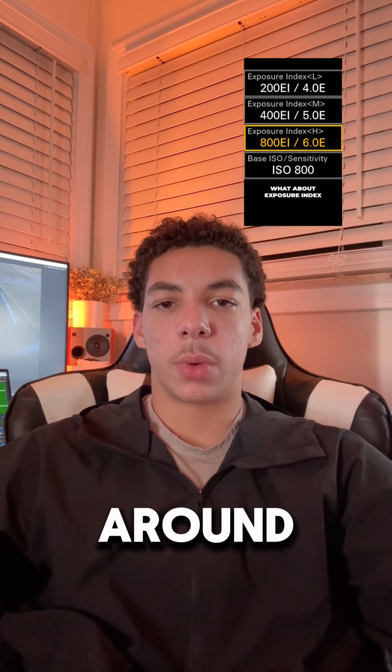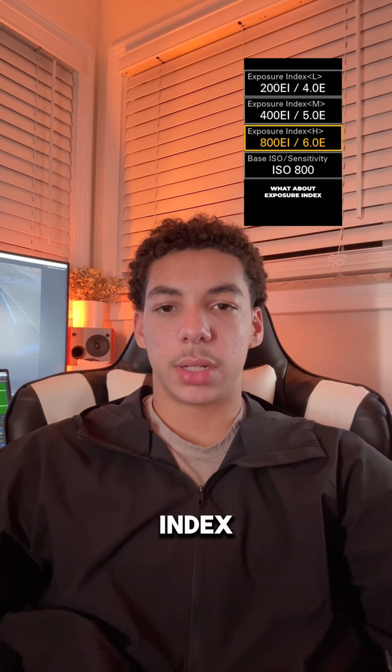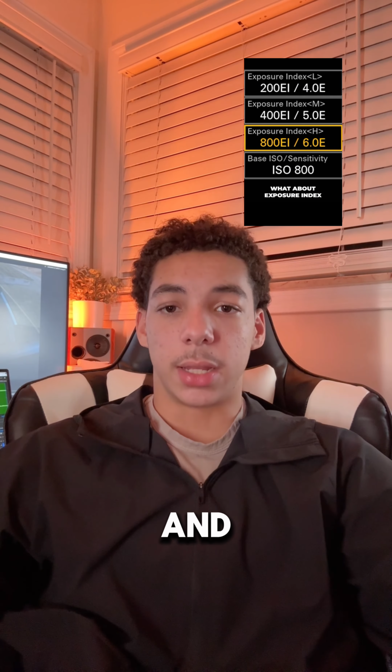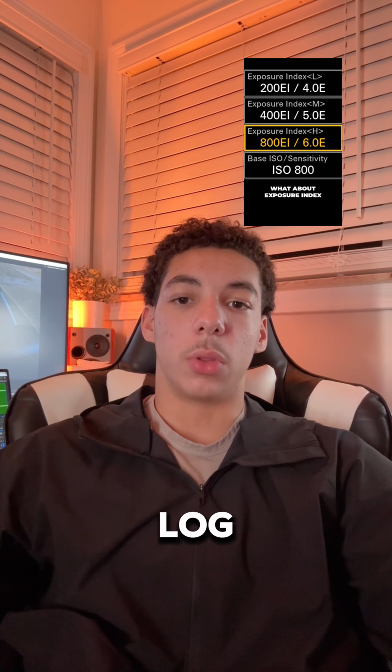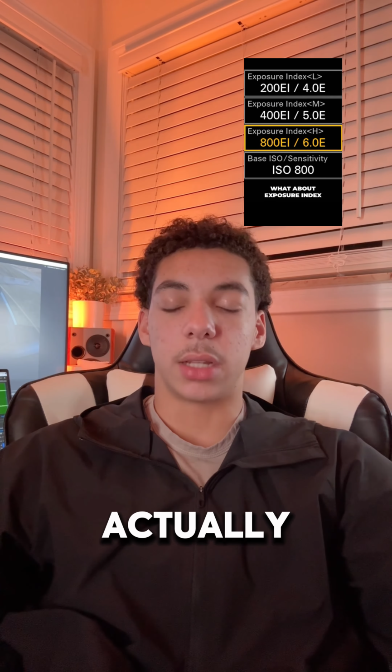Alright, so people throw around ISO and exposure index like it's the same thing, and it's not. And if you're shooting in log or raw, knowing the difference actually matters.